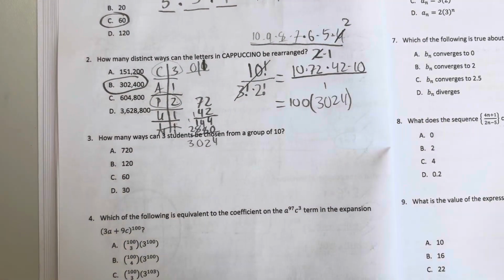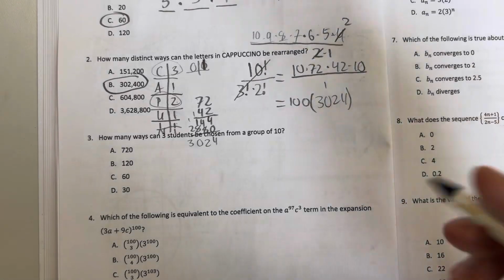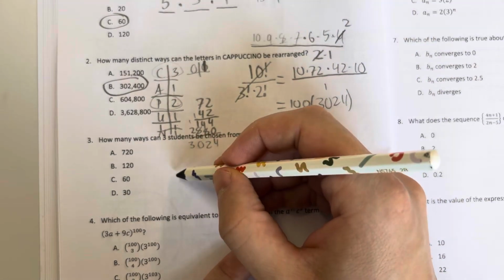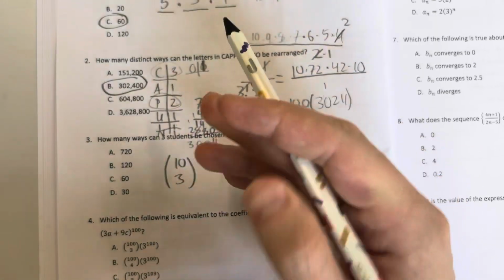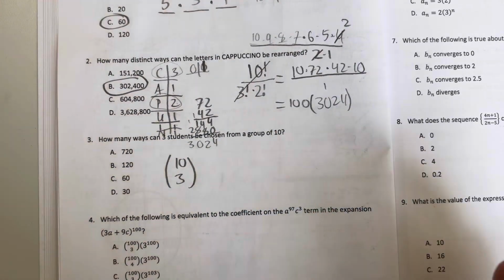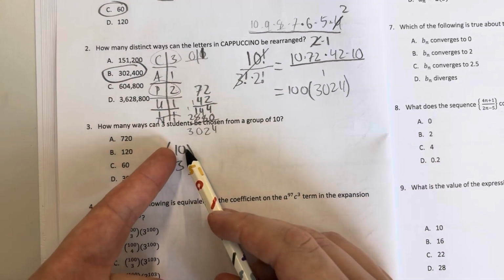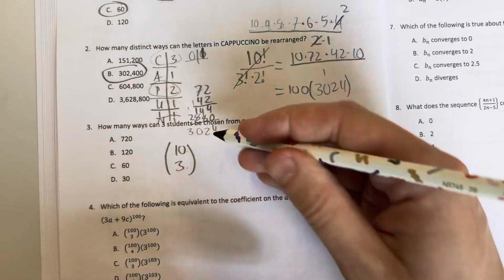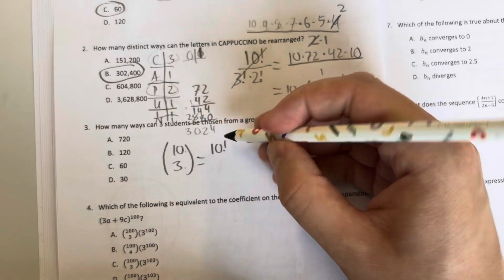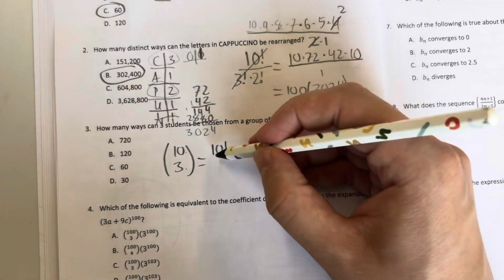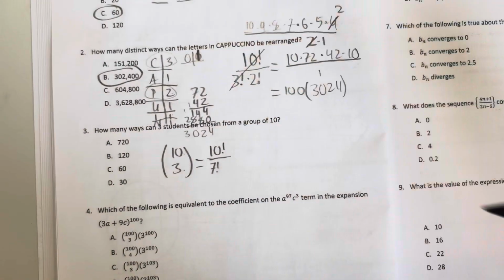Cappuccino too foamy. How many students can be chosen from a group of 10? And that's just 10 choose 3. Notice they're not talking about any kind of rearrangement or order. So it's just the number of things you can choose from divided by the number of ways to rearrange 3. If you had 10 students and you wanted to rearrange 3 of them, you would do 10 times 9 times 8.